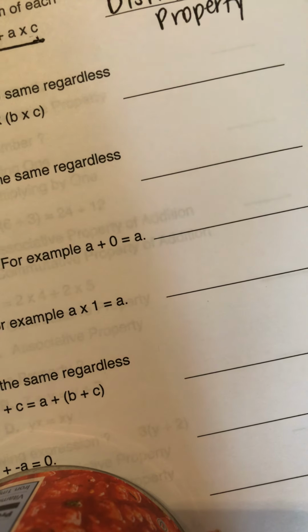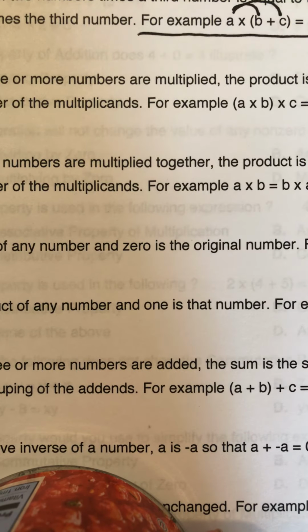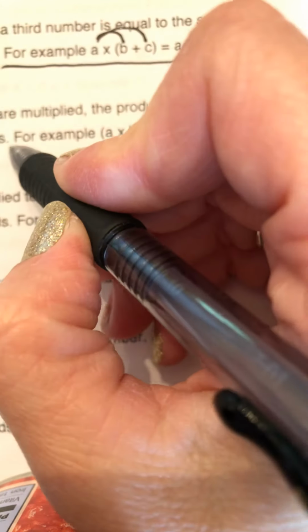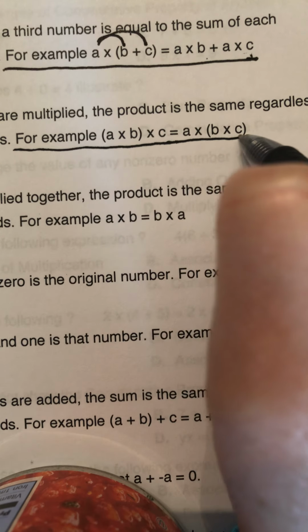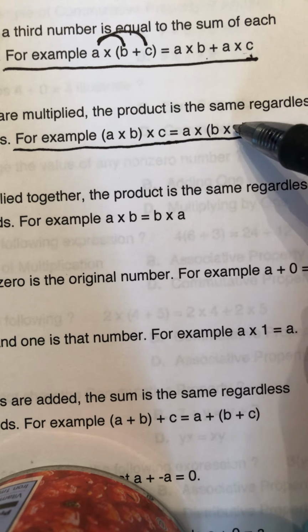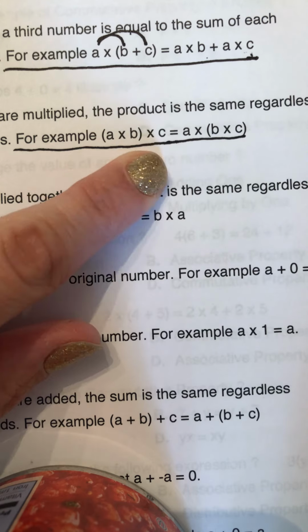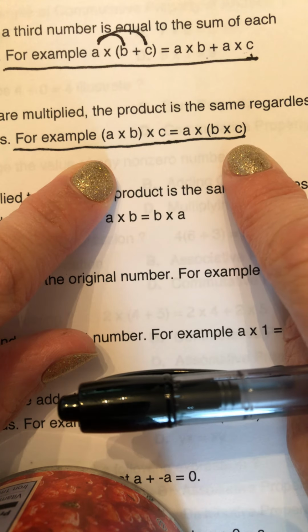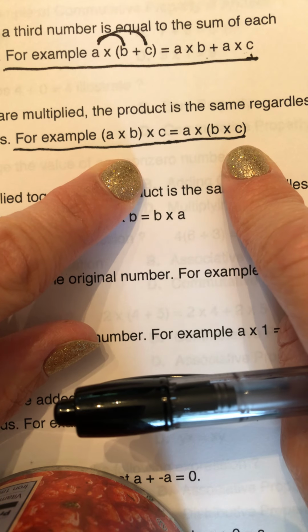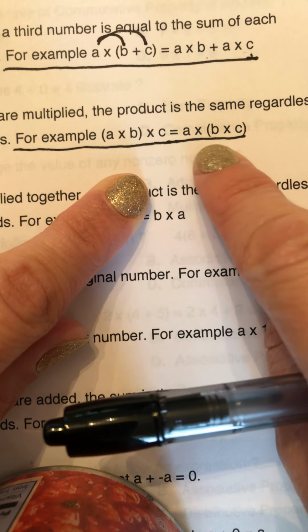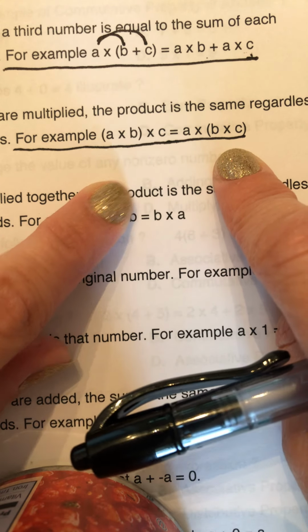All right, let's look at the next one. Number 2 says, when 3 or more numbers are multiplied, the product is the same regardless of the order of the multiplicands. For example, this is where it's really important to look. For example, (A times B) times C equals A times (B times C). So what is the difference between what's happening in the first half of the equation and the second? We have A and B inside the parentheses, but afterwards it's A times B times C with B and C in the parentheses. So they changed the way that they grouped things.